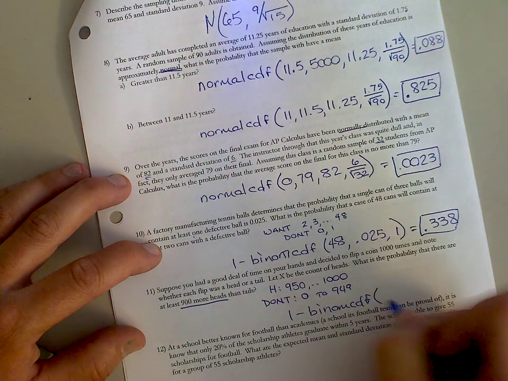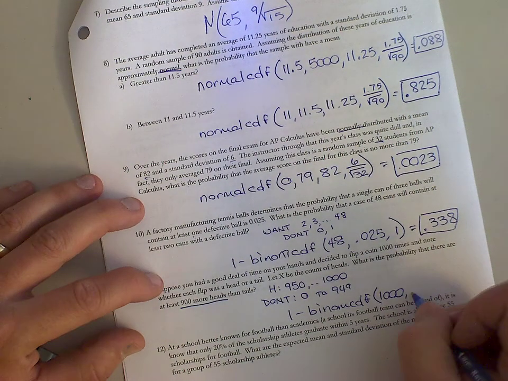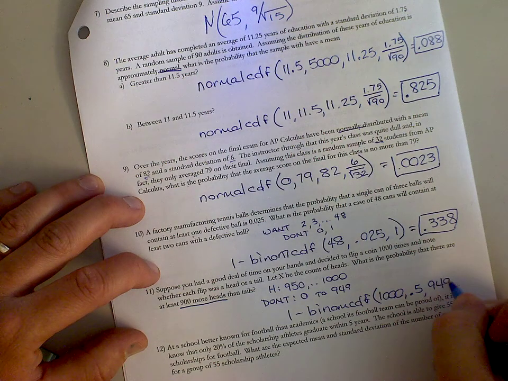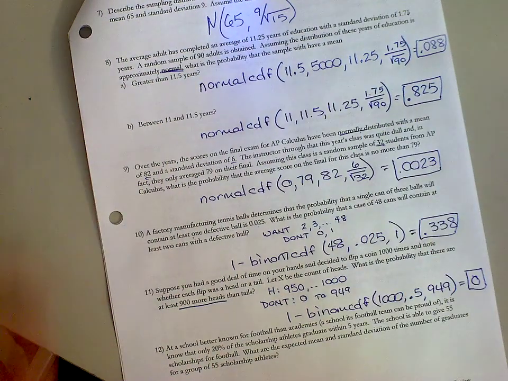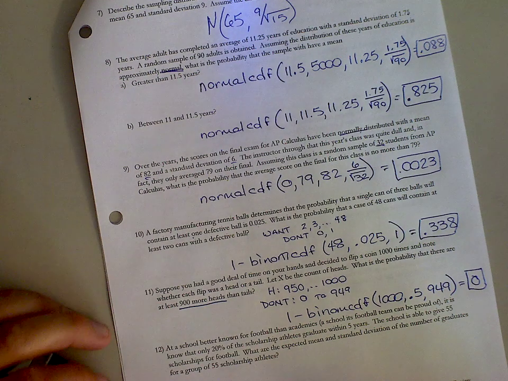My total number of tosses is 1,000. My probability of success, flipping a coin and getting heads, is 0.5. And I want to subtract out the bottom 949. This gives you a probability of 0. There is no chance you're going to get 950 or above in 1,000 tosses.